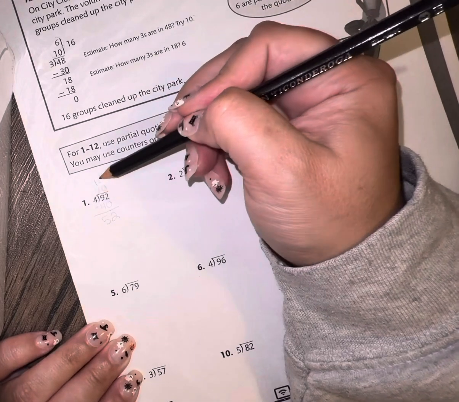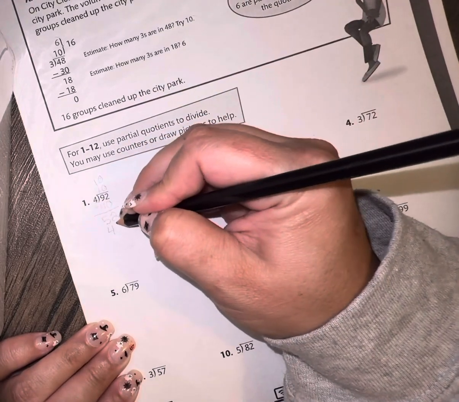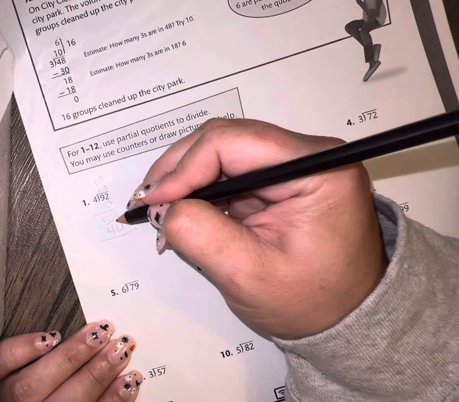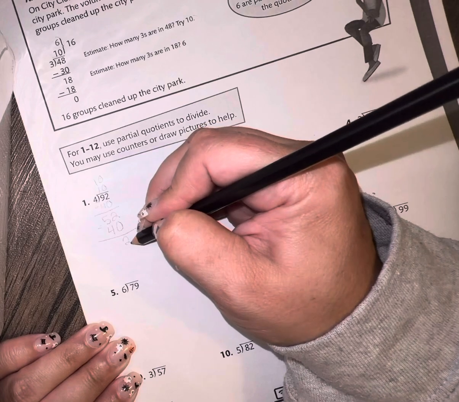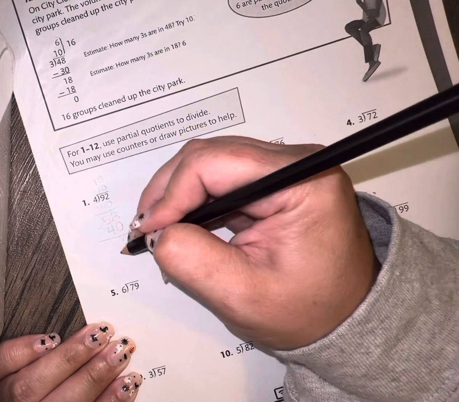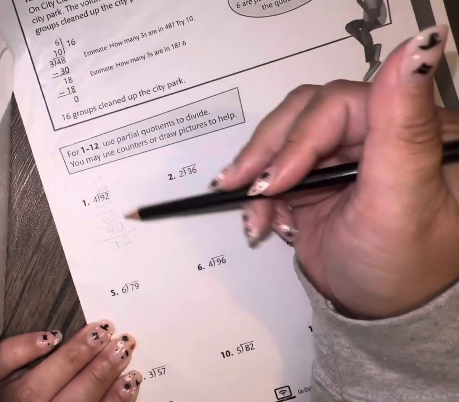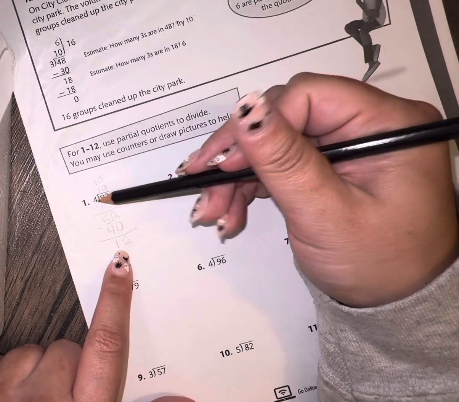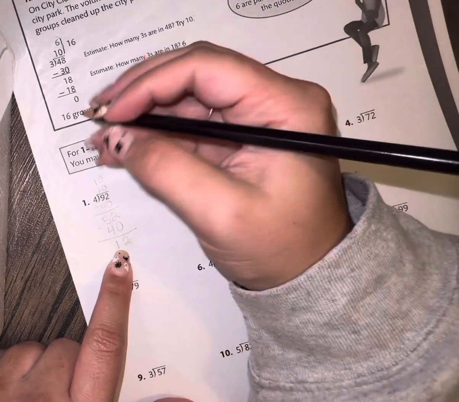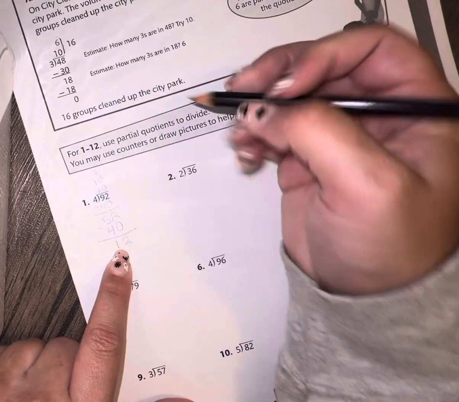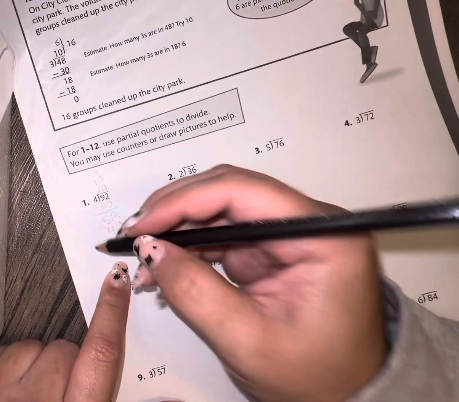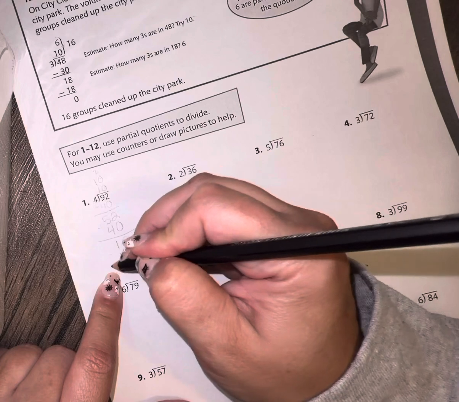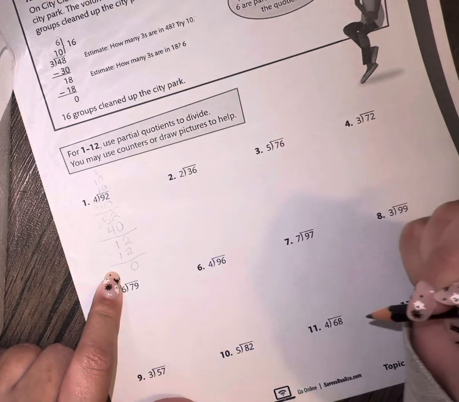All right, 4 times 10 again would be 40. Then I'm gonna subtract that again. 2 minus 0 is 2. 5 minus 4 is 1. Now I'm getting even closer. I know that 3 4s can fit into 12. So if I put 3 on top, I need to do 3 times 4, which gives me 12. When I subtract, I get no remainder.